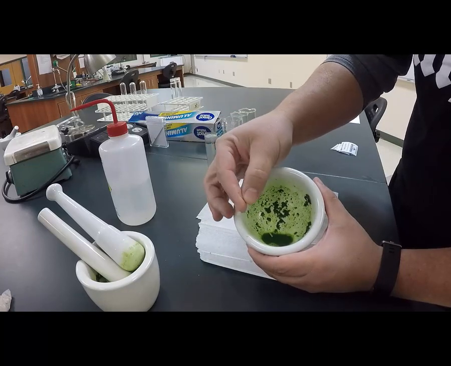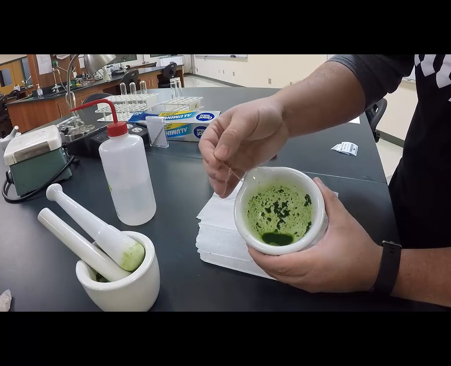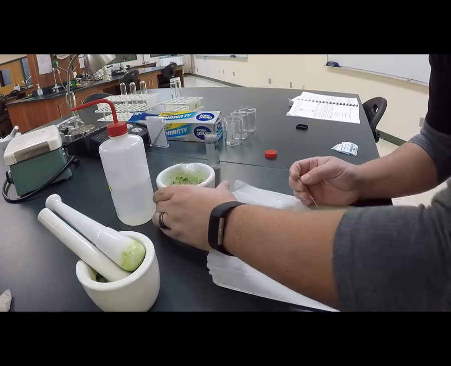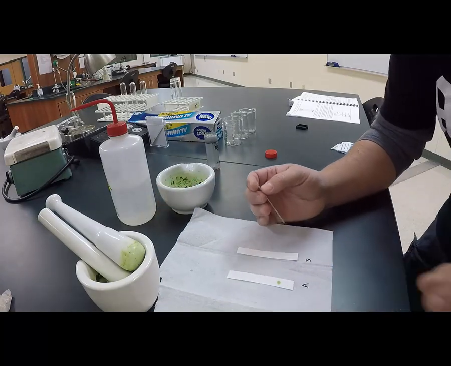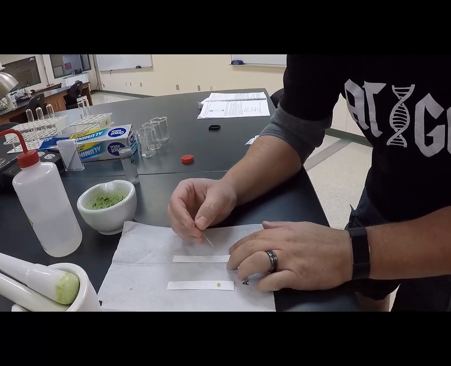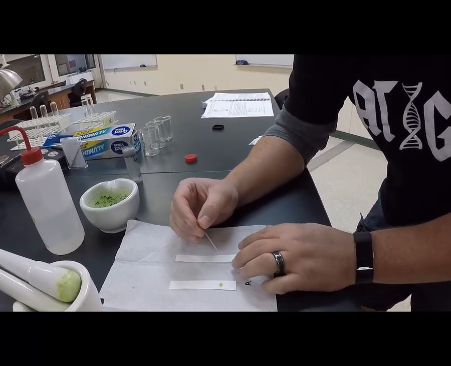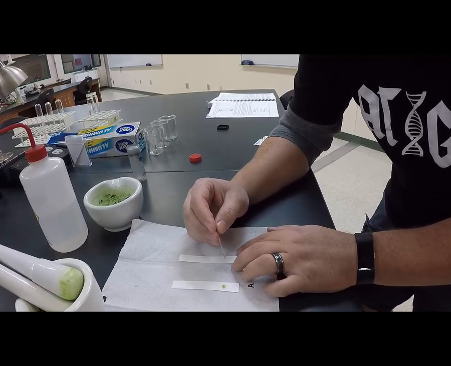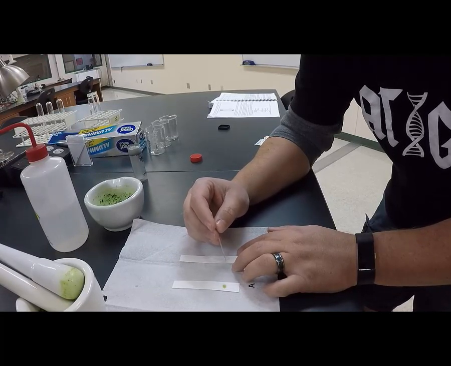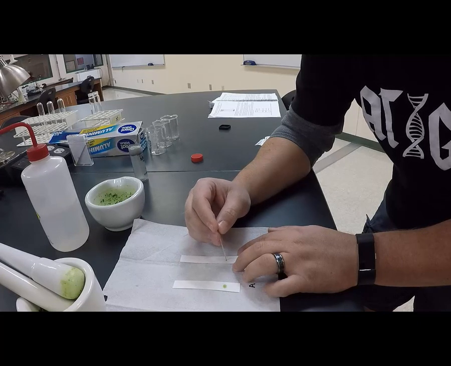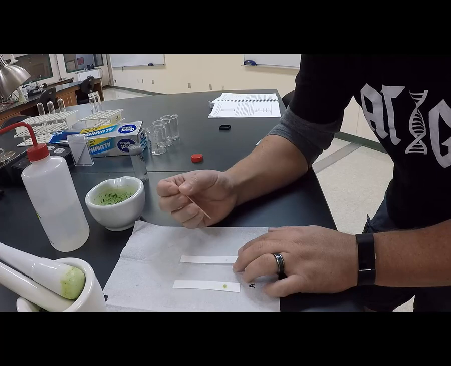Maybe that capillary tube's getting clogged, and then what I'm going to do is, on my line that I've drawn on the chromatography paper 2 centimeters up from the bottom, I'm going to place a center dot, and I'm just going to keep on placing dots.